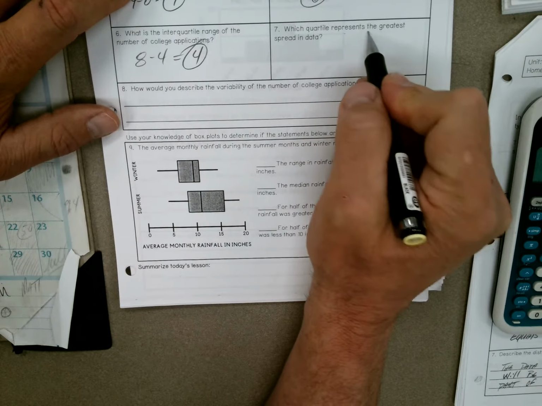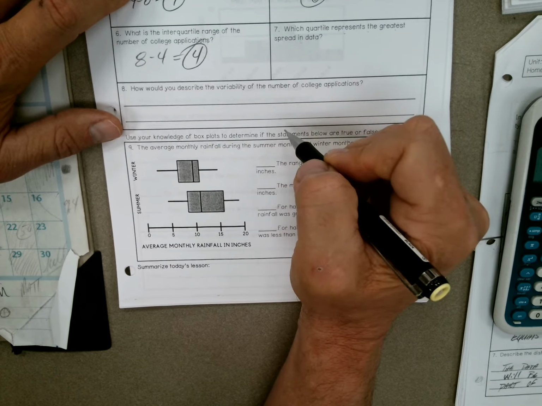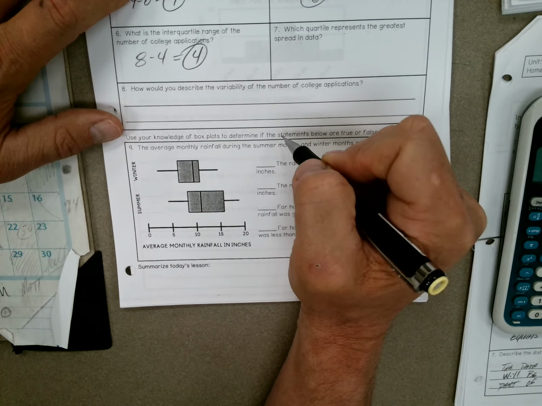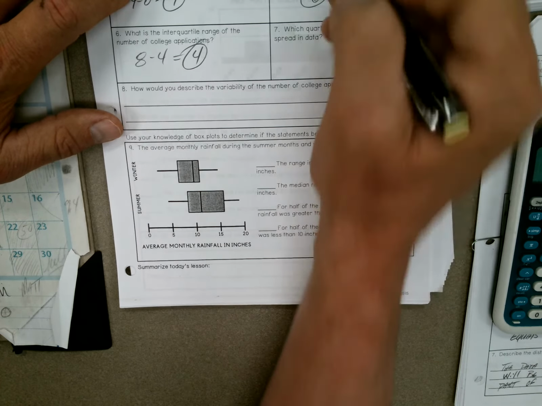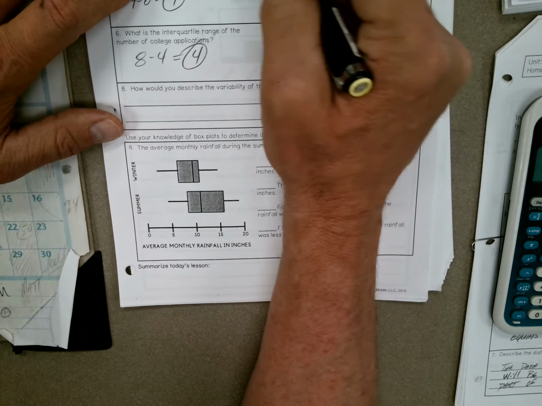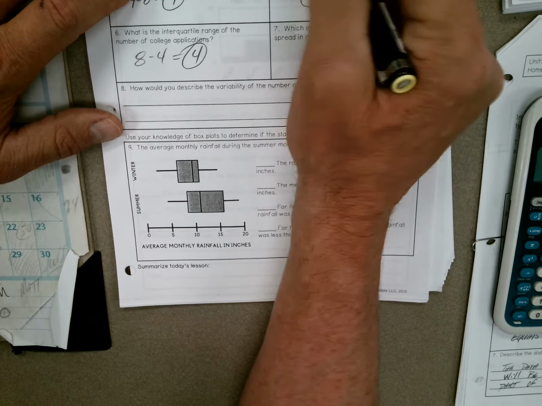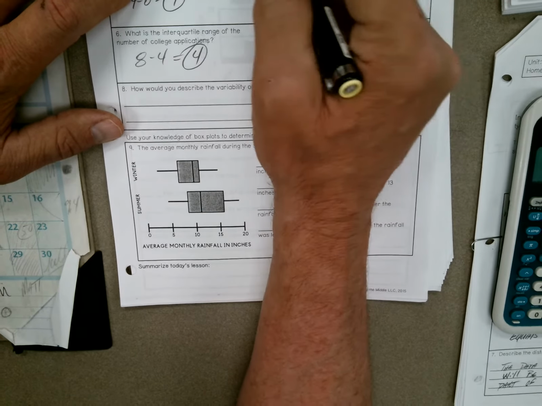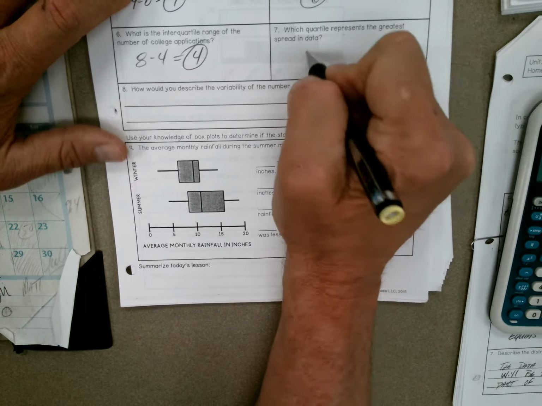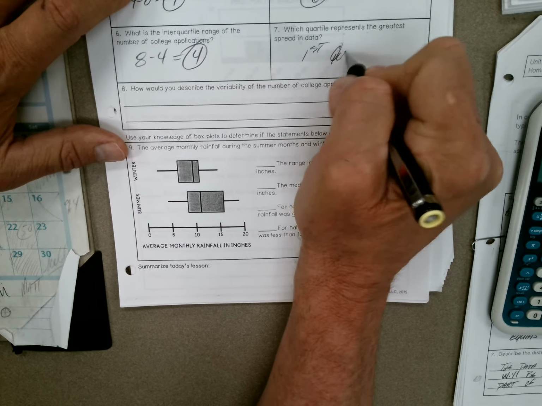Which quartile represents the greatest spread of data? All right, the greatest spread. It's going to be the first quartile. You see how long this whisker is? There's a lot of data that could be in there, or it could not be, but this shows a great spread, so it's going to be the first quartile.